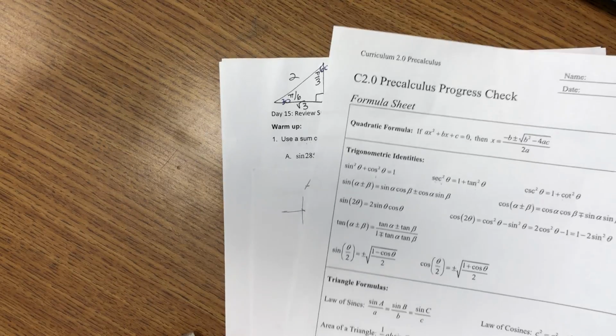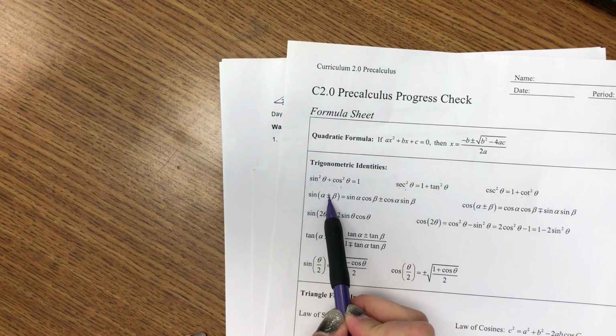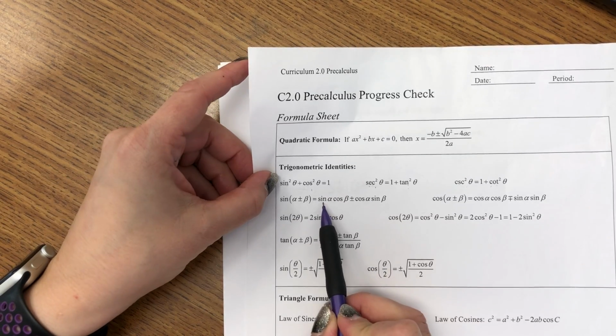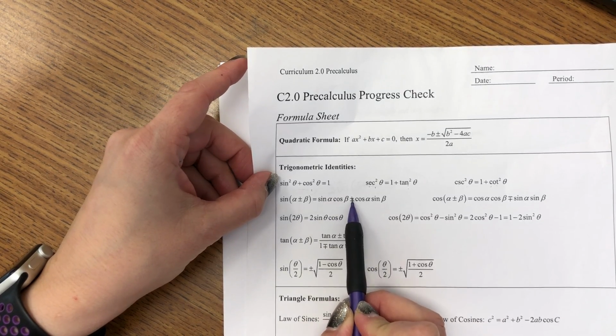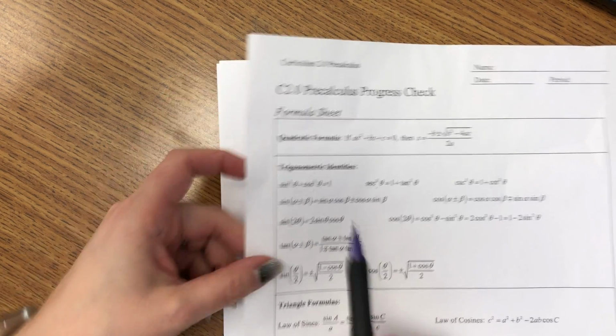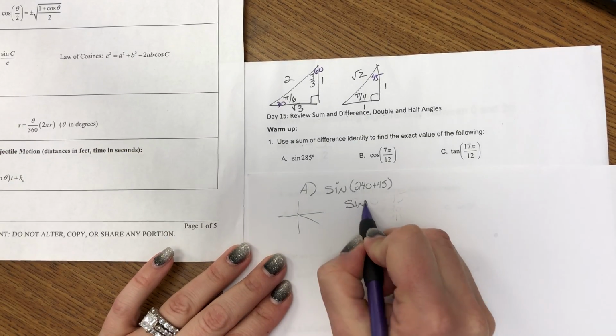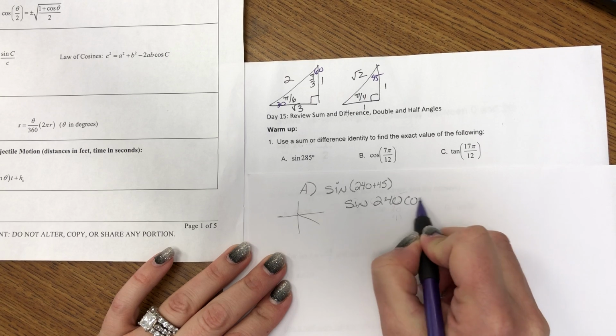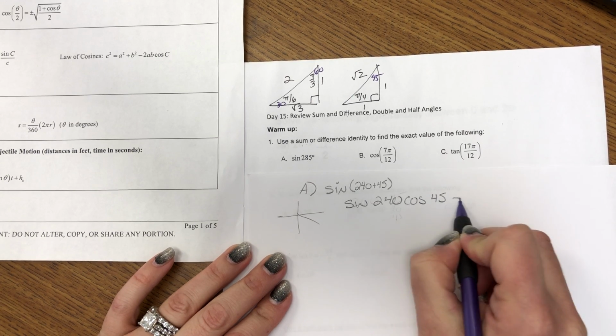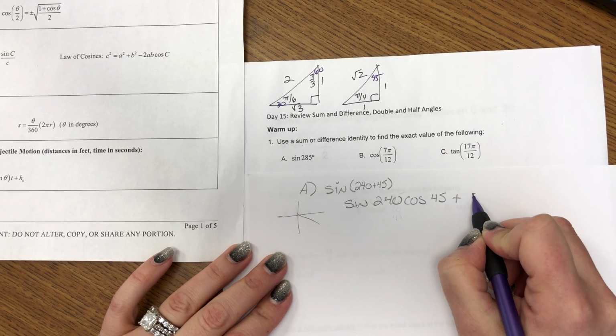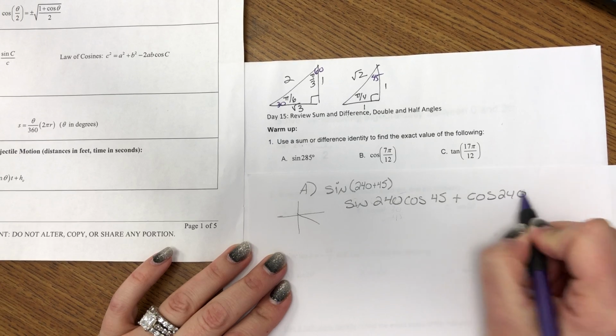So here we go. Here's my formula sheet. Here's the sine sum. So it's going to be sine, cosine, same, the plus and the plus. So this is sine, cosine, plus cosine, sine.